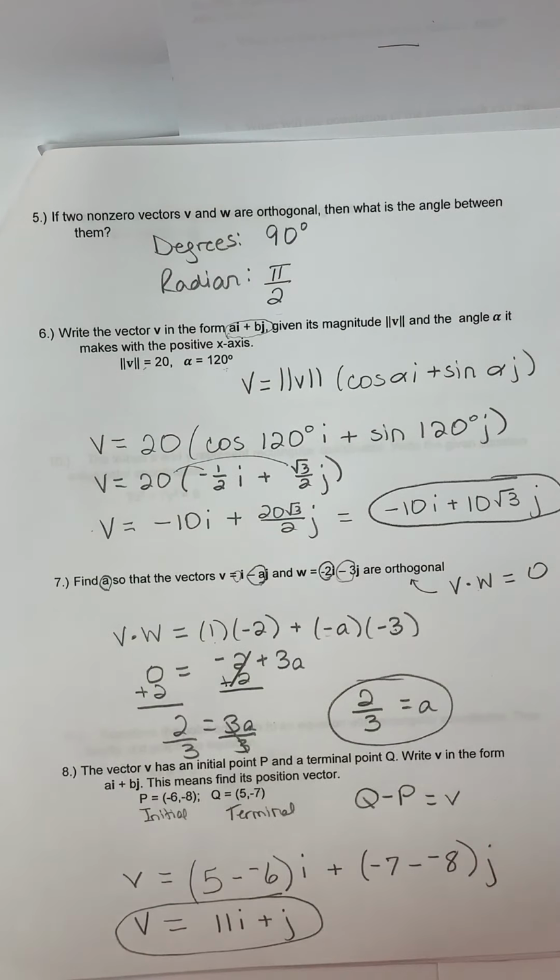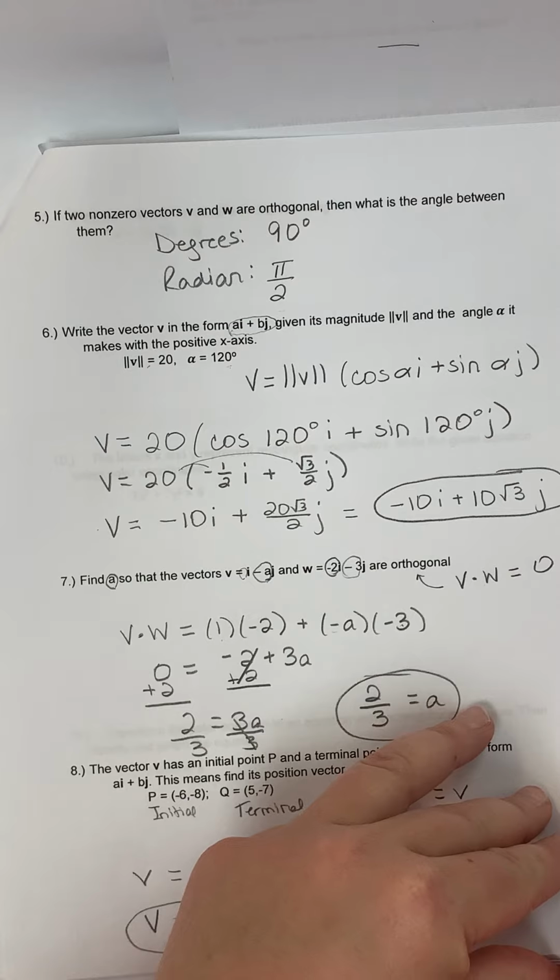All right, so I hope you're finding this pretty easy. It's definitely the easiest trig test for sure. All right, let's move on. Look at number 9. Okay.